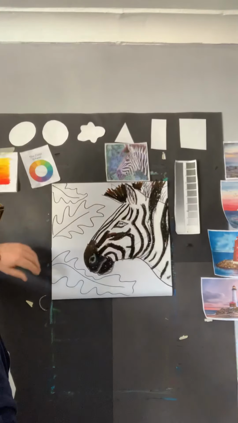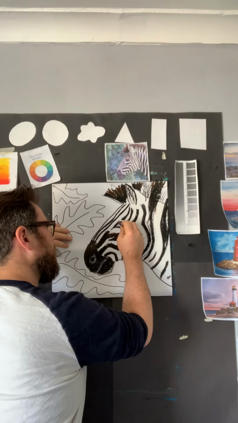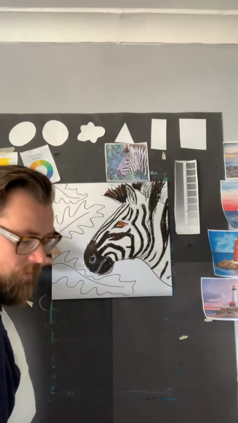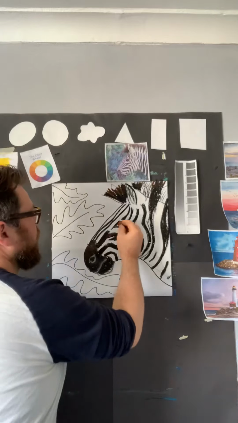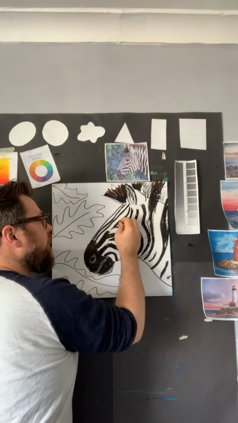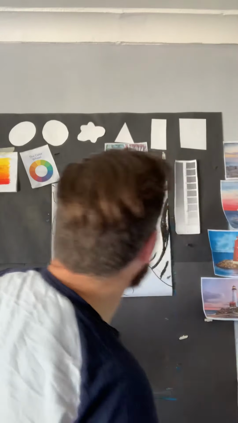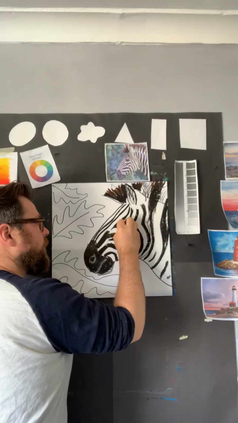And I can see that the zebra's eye is slightly orange. And then for the rest of the detail on the eye, I'm going to draw in the pupil. And then with the white, I'm going to use a tiny bit of white just to put a little shine on the eye.